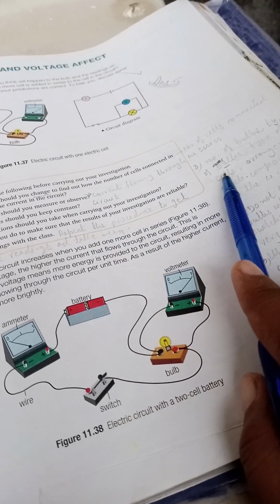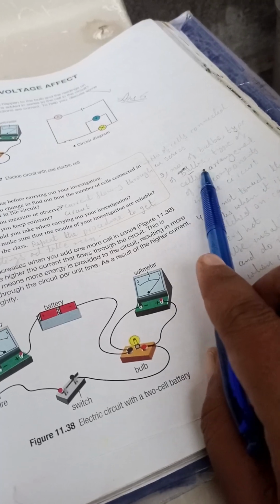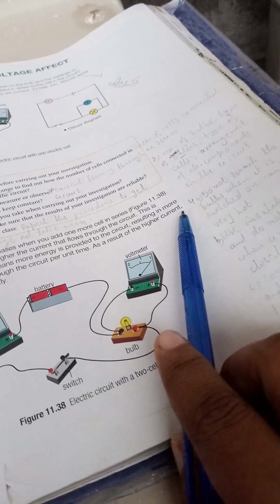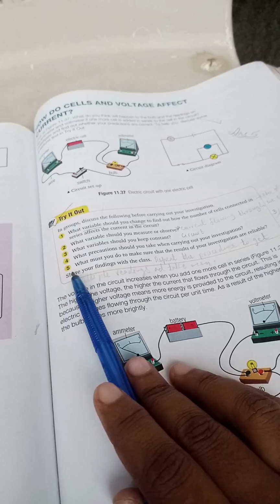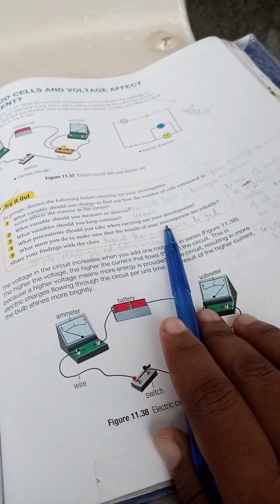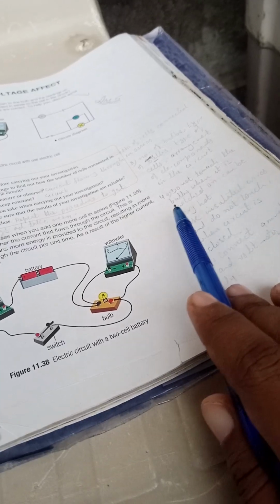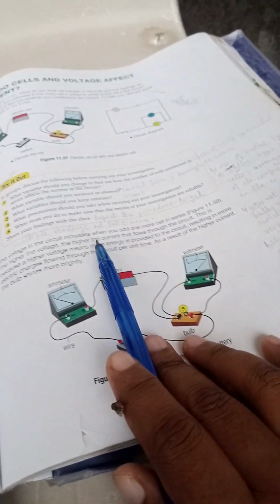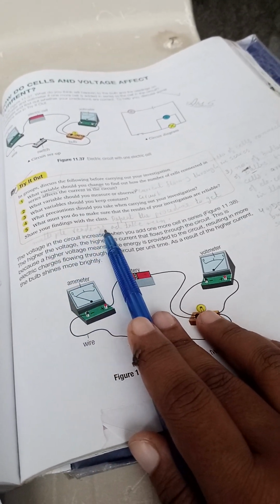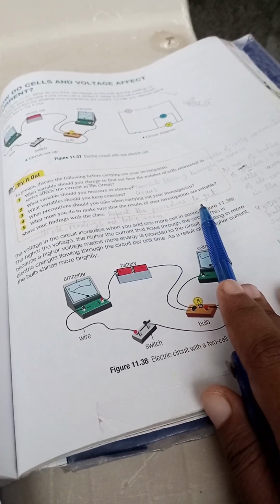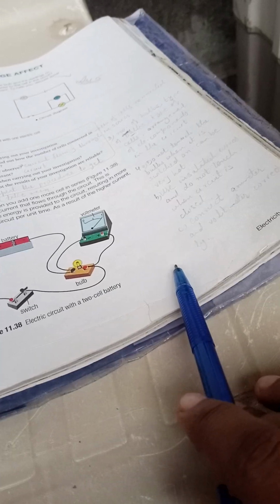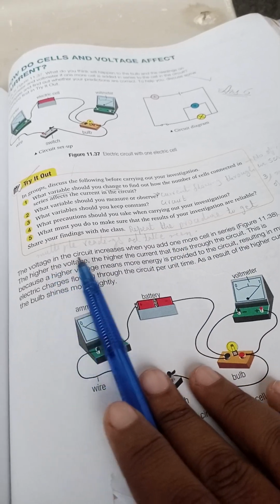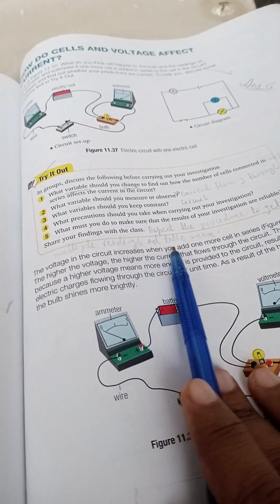So the third answer: the number of bulbs, type of cells, and arrangement of electric components in the circuit. Fourth, what precaution should you take when carrying out your investigation? Do not touch the bulb when it is switched on. It can be very hot. What must you do? Make sure that the results of your investigation are reliable. Repeat the procedure to get multiple readings and take readings.